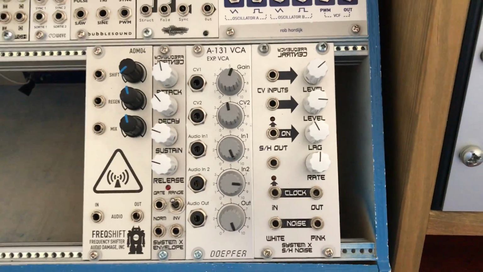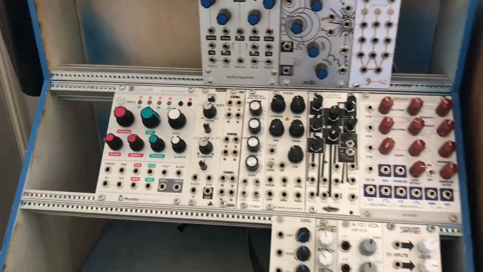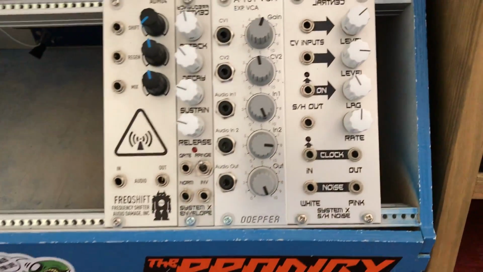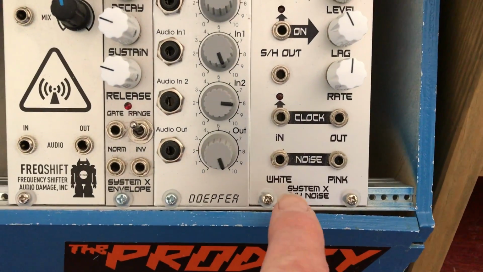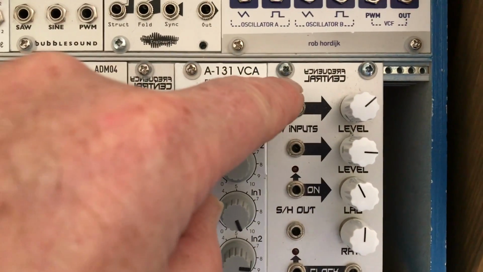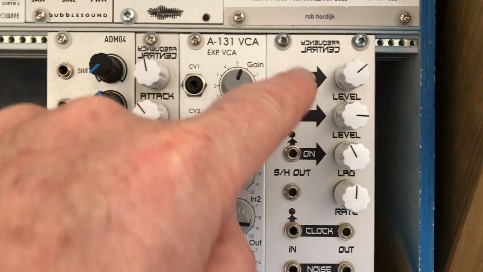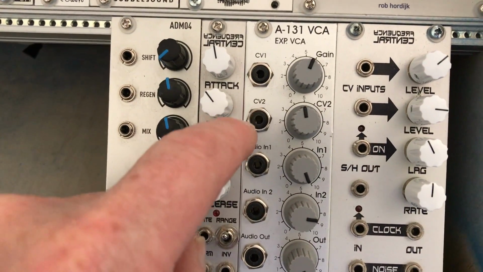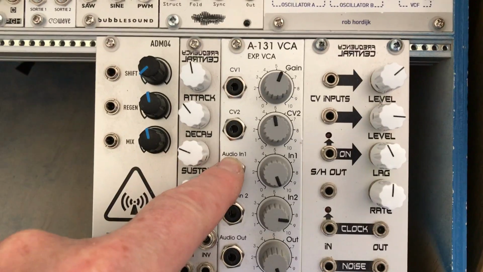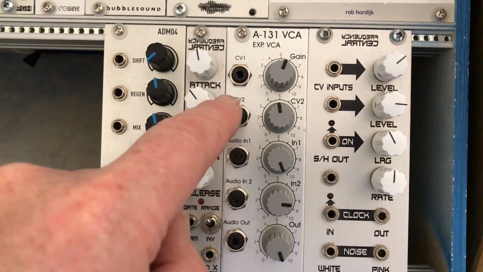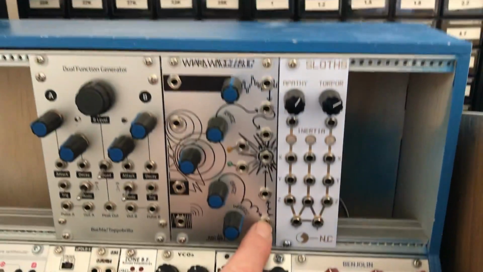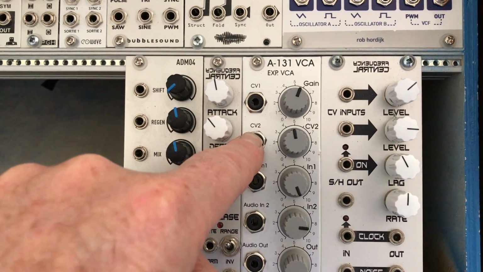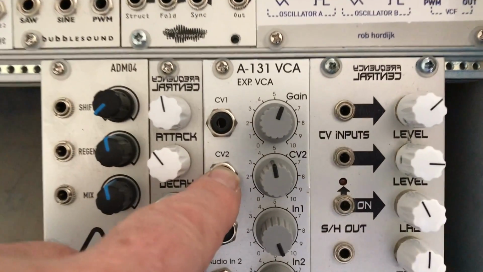Now, some of the things that I like to do here on this sort of stuff is, I know people say you shouldn't be doing the same stuff over and over again because it gets monotonous, but anywho, some interesting things that I picked up off the webs is if you take the white noise out, put it into the CV input on the same module, then take the sample and hold out, put it into the audio in 1 on the VCA, and then I usually take this jigger out of the Wogglebug and put that into CV2, so that is CVing both the CV2 and the gain.